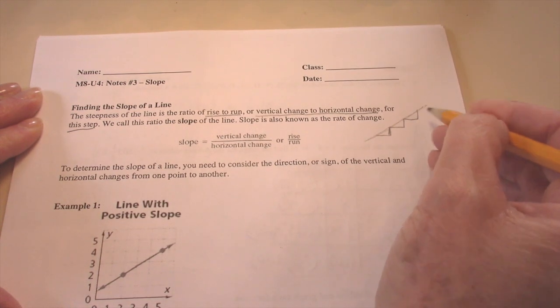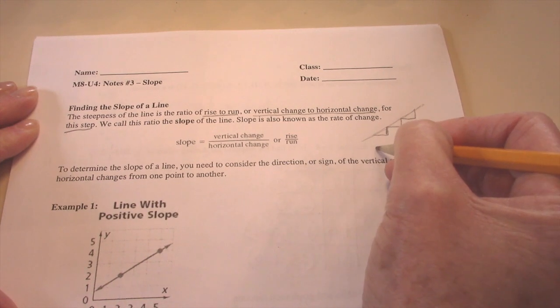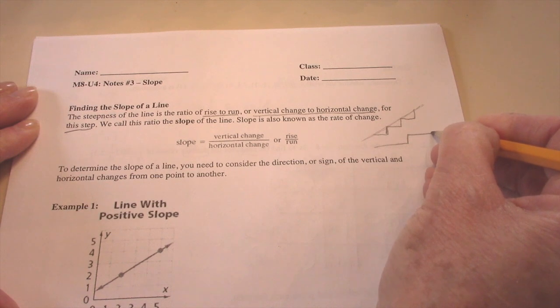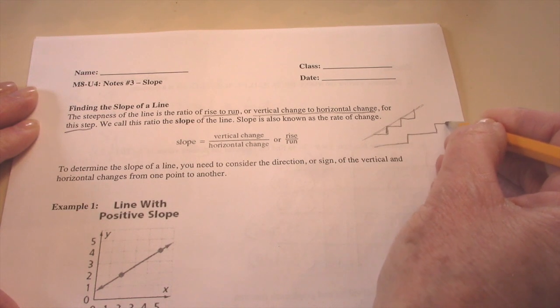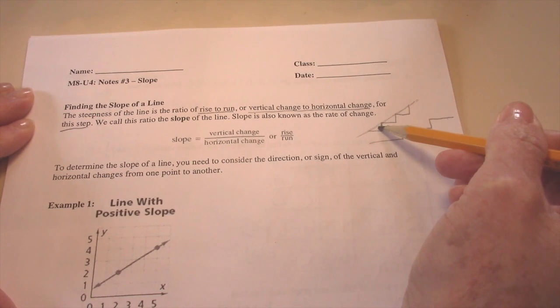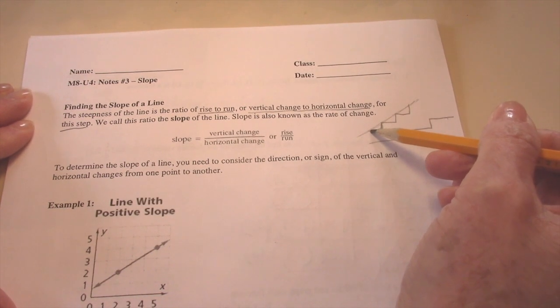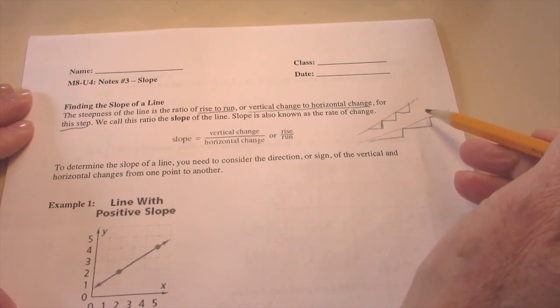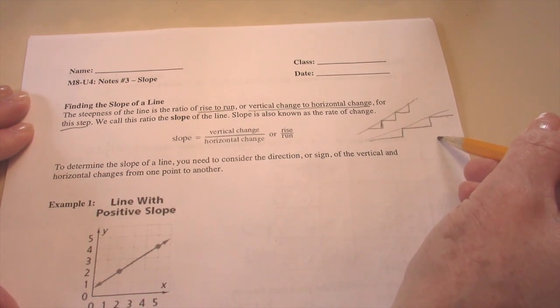Versus a set of stairs that might do something like this. If you were in a park and they did those really long ones where you have to take 2 or 3 steps and then go. The rate of change would be quicker because it's steeper in this set of stairs versus this set of stairs, which is doing a slow climb.